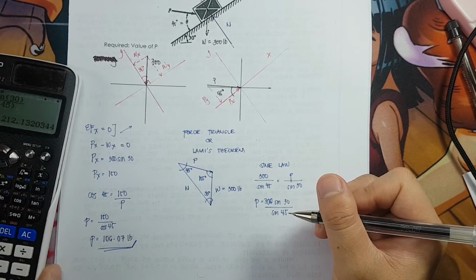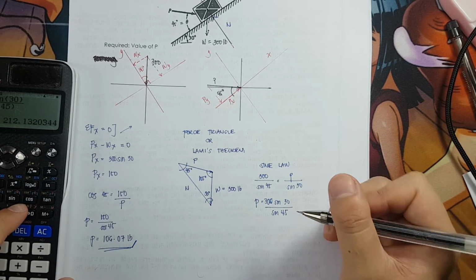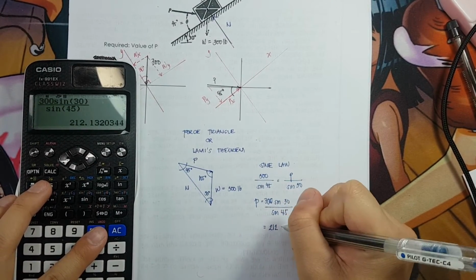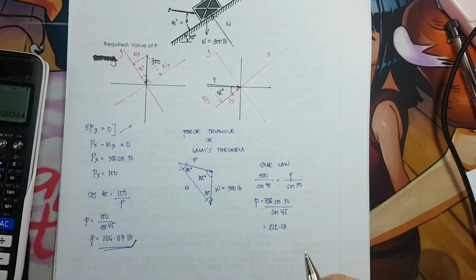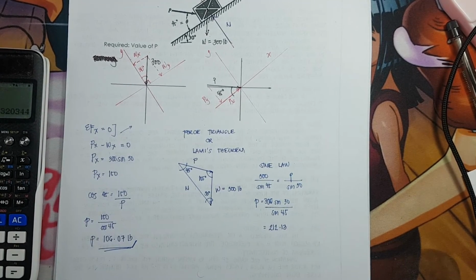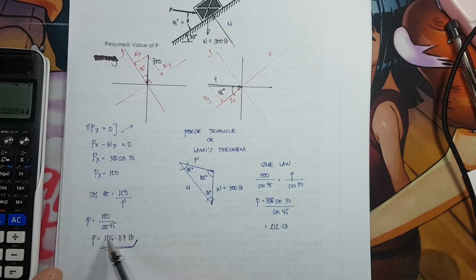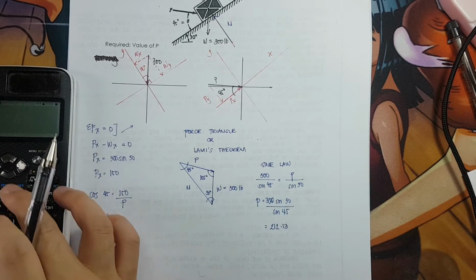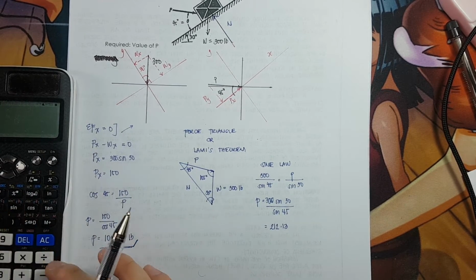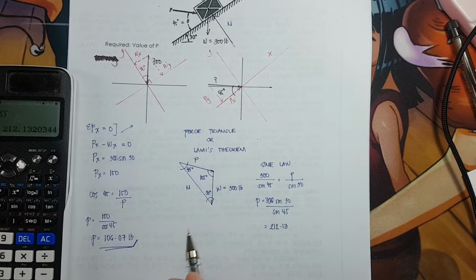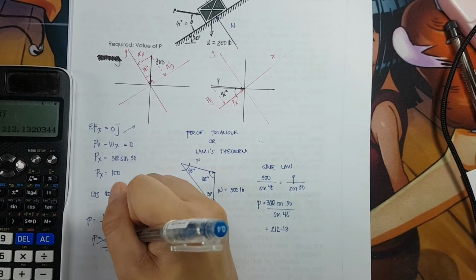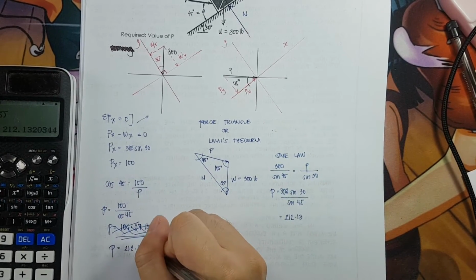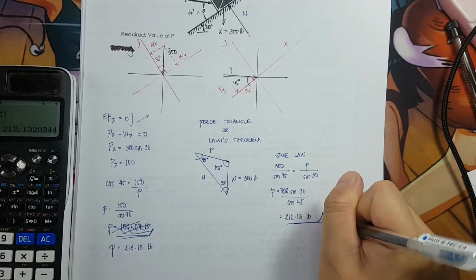202. Wait. The answer here is 212.13. We have an error. Let's double check this here. It should be greater because it was divided by cosine. So 150 divided by cosine 45. Okay, so it is not 106. P is equivalent to 212.13 pounds. Okay, so both have the same answer.